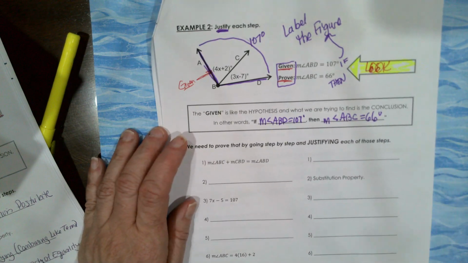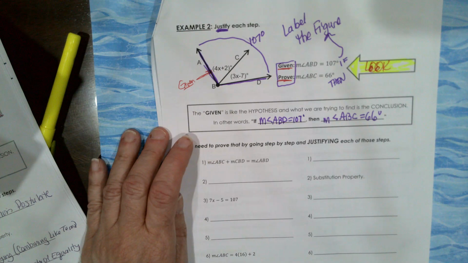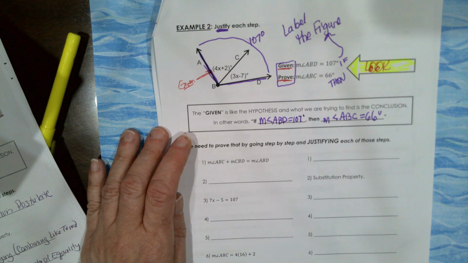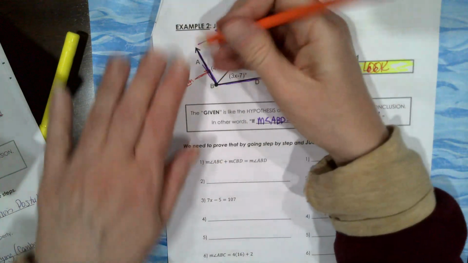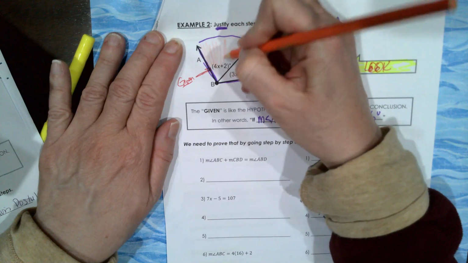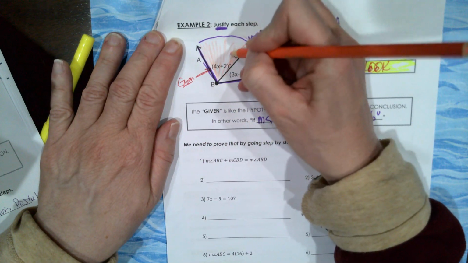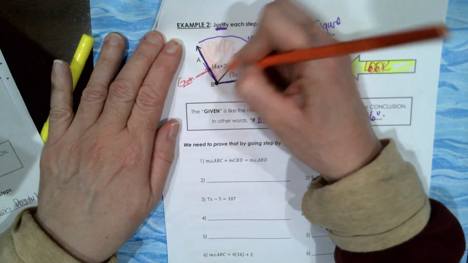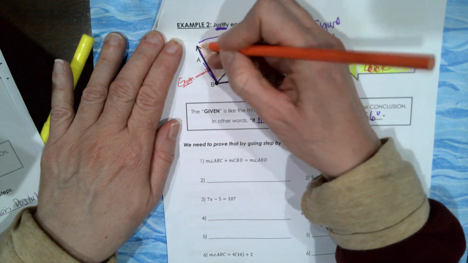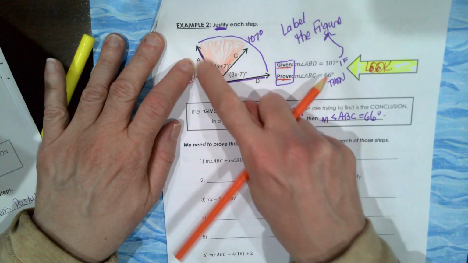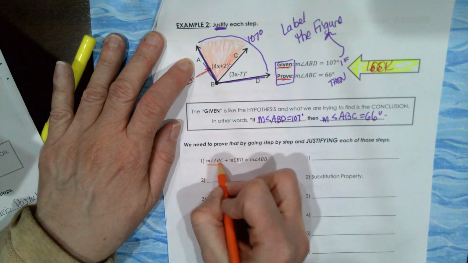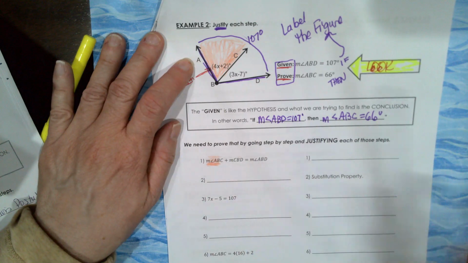Once again, when we learned the angle addition postulate, I strongly suggested that we color some of these things in. So I'm just going to do that real quick because I think that makes it so much easier. That's ABC, so I colored that orange, right?